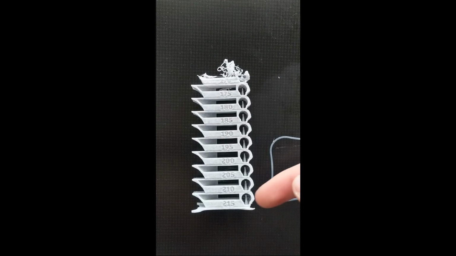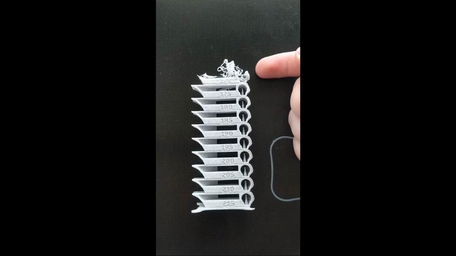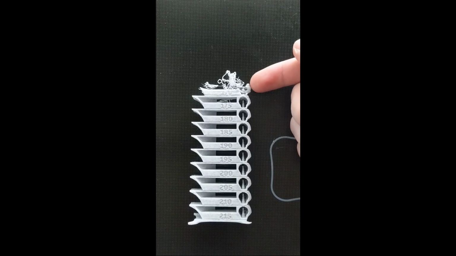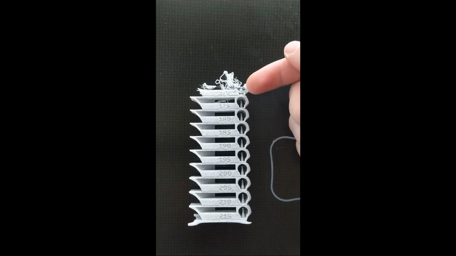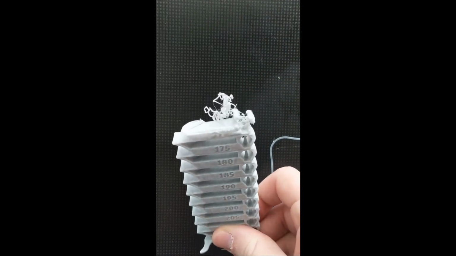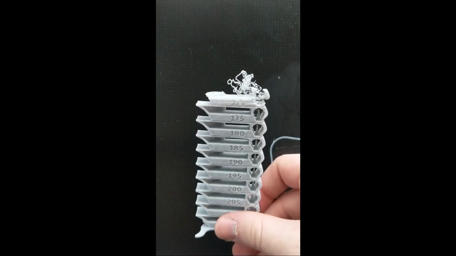We can see that it started off right here at 215 degrees and ended up here at 170, with some fairly expected results. 170 is a fairly cool printing temperature, and you can see that basically as soon as the temperature dropped down to 170, it started to clog. And that's where you got these under extrusions and the print ended up failing.